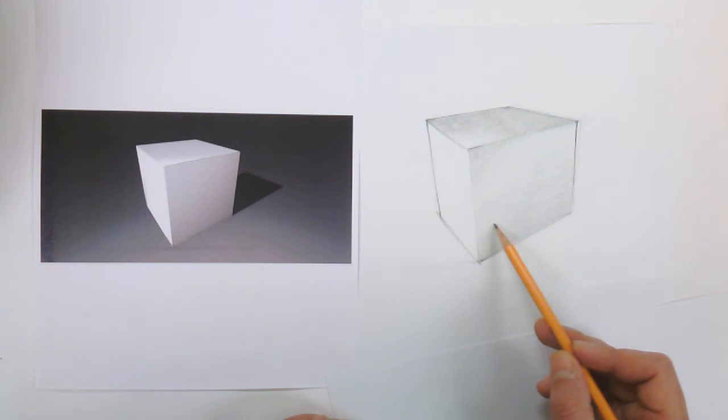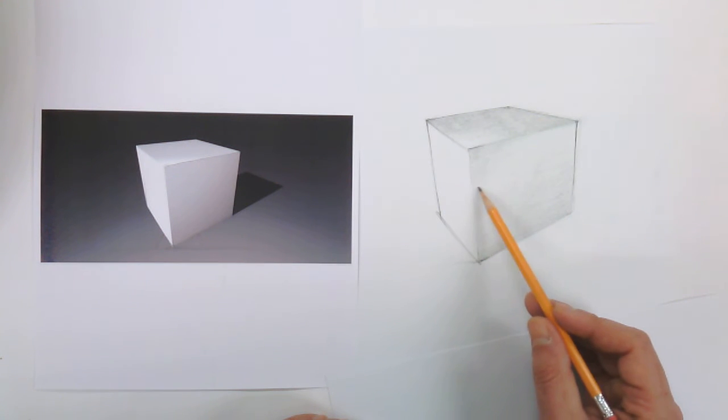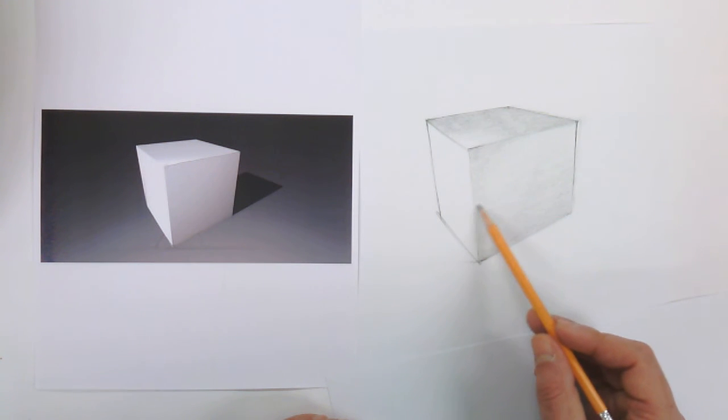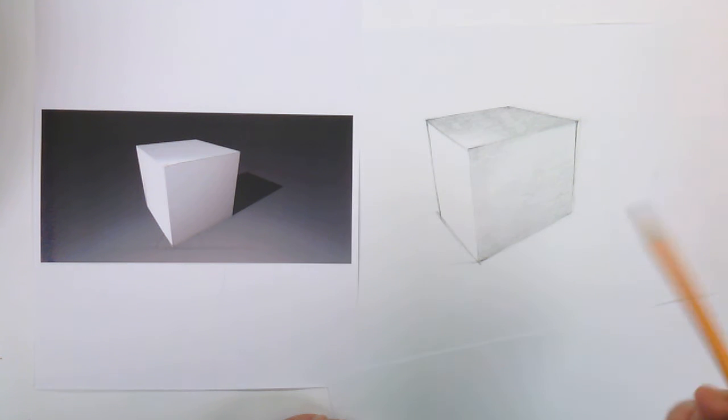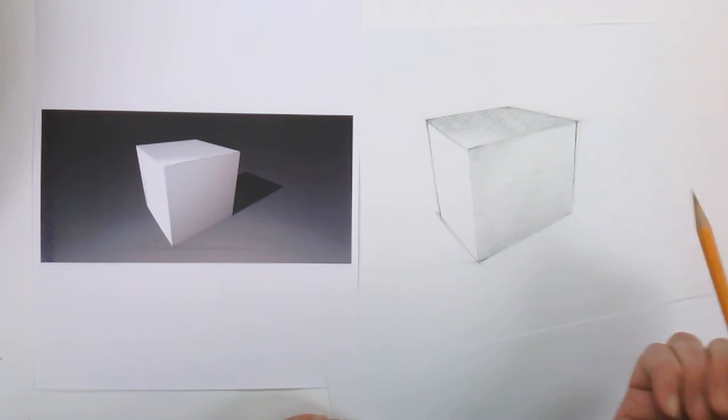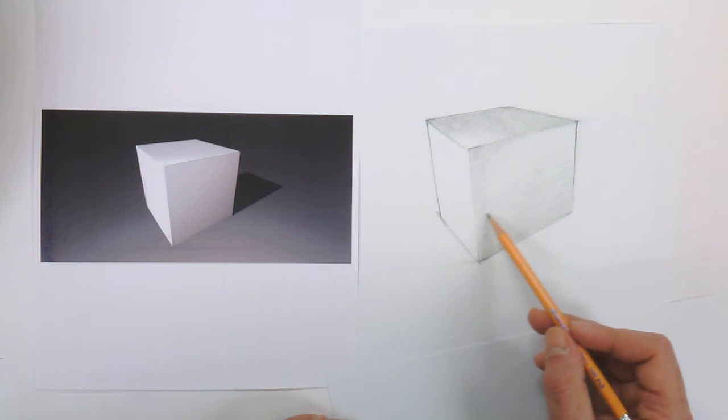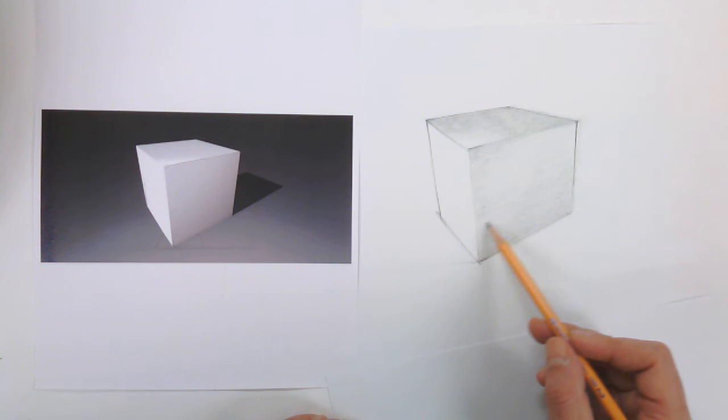So you want to get comfortable with your pencil, just get comfortable with how much pressure you use, and you're going to figure out your own way of holding the pencil. So if you want to hold your pencil in a different way, that's okay.